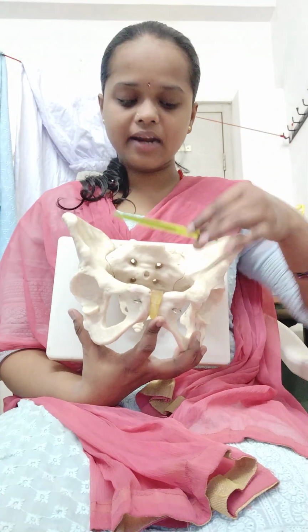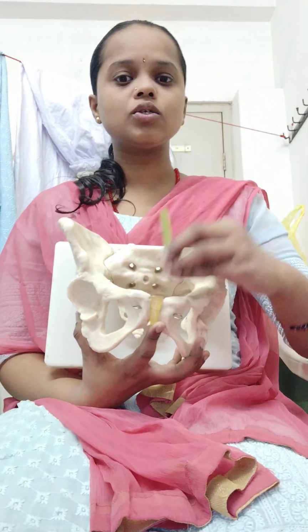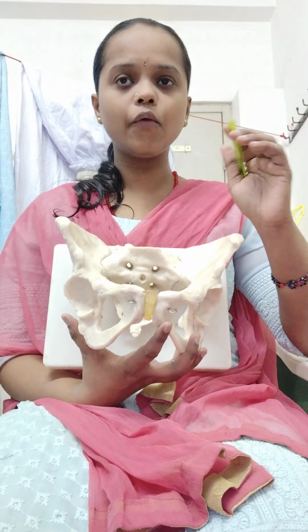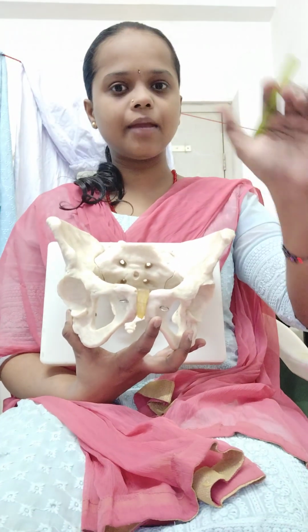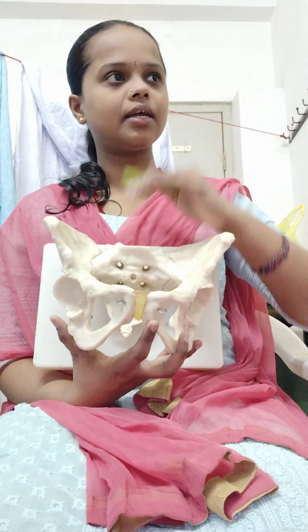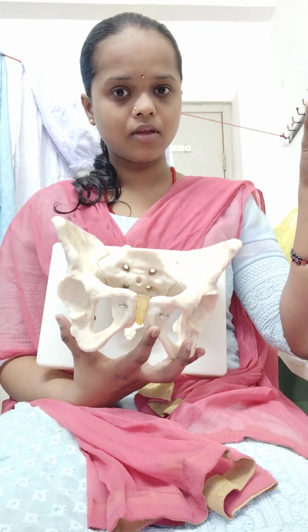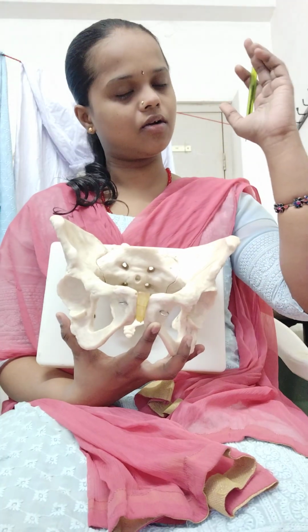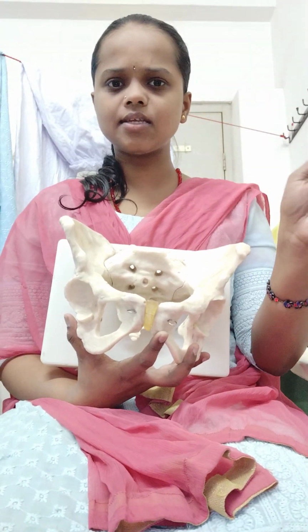Remember, in the inlet, the transverse diameter is more compared to the AP diameter. So how you can remember easily is, put a table: inlet, cavity, outlet, with AP, oblique and transverse diameter. Inlet transverse is more.